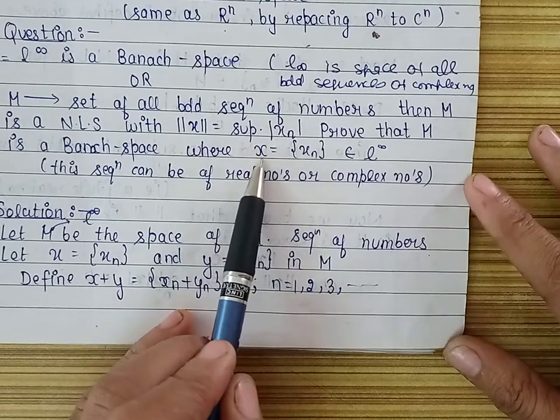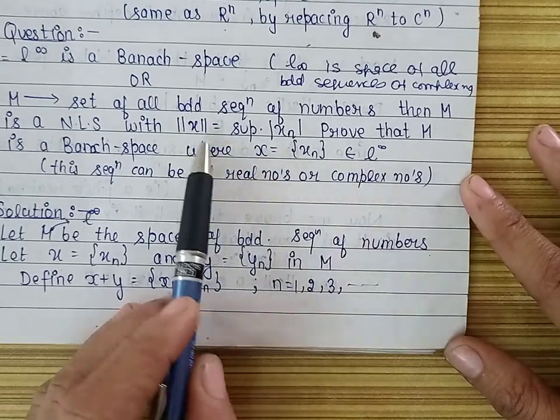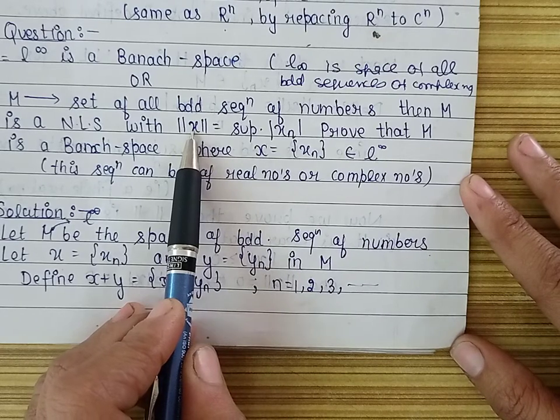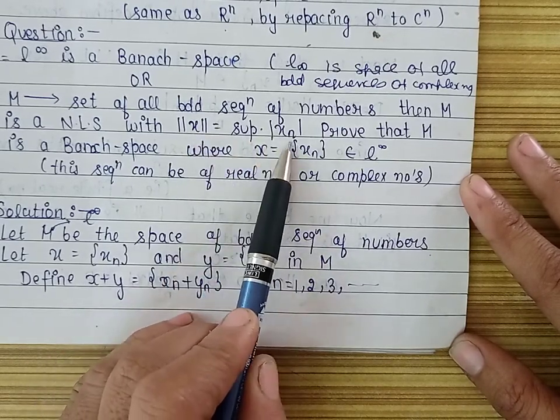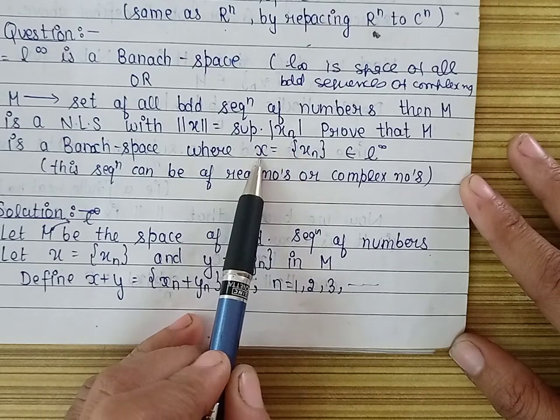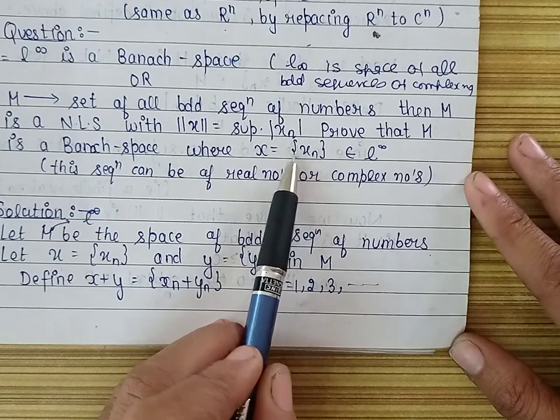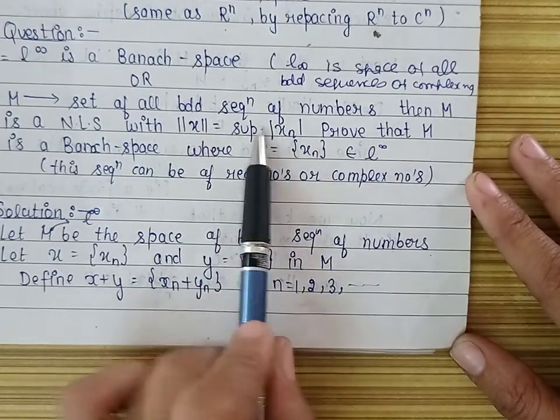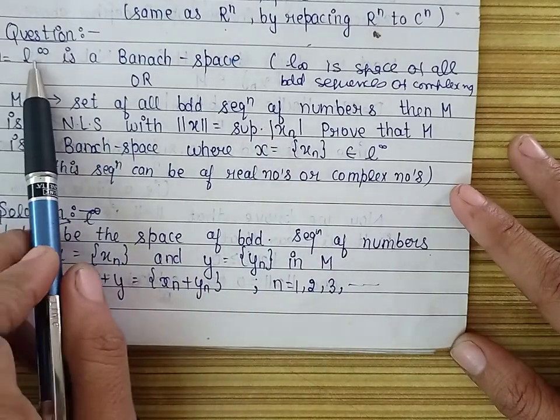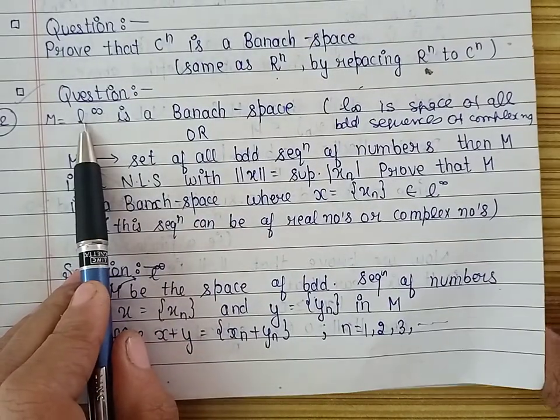If we take an element x belonging to L infinity, then its norm is defined by the supremum of |x_n|, where x is the infinite sequence having the coordinates x_n. Under this norm, we will prove that this space is a complete normed linear space.